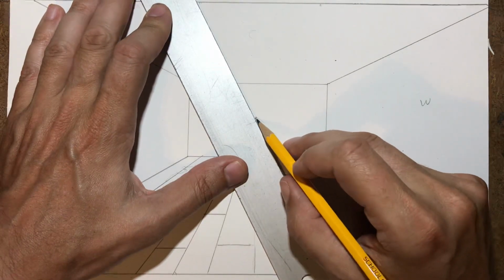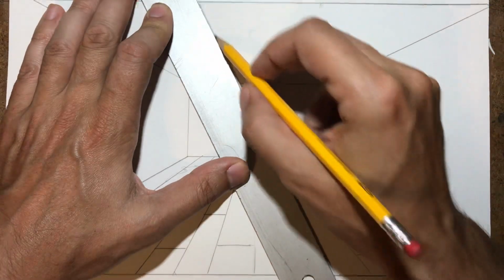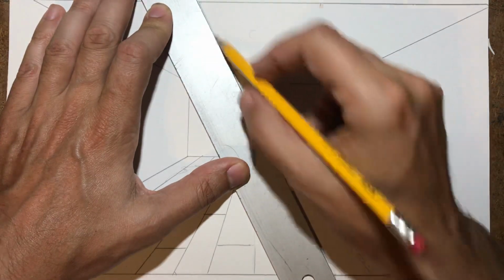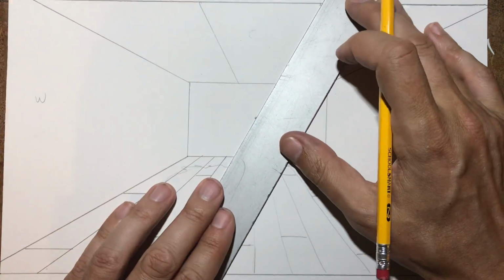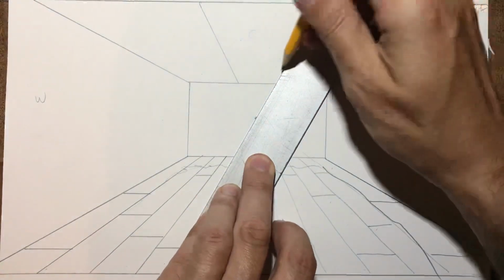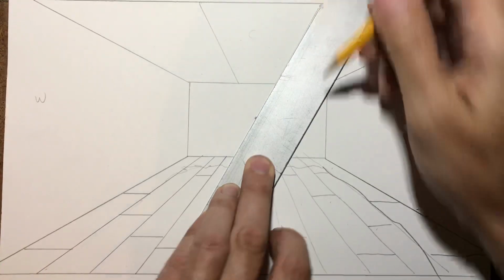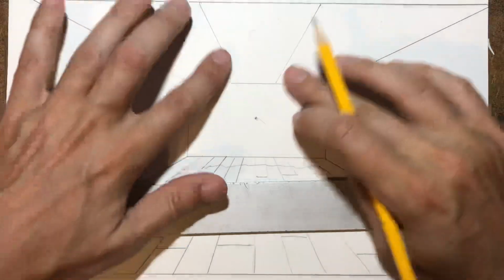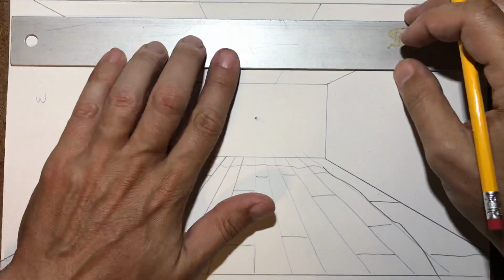You can establish how wide you want them to be. Line up your ruler, remember, to the vanishing point, and then draw a light line from the rectangle up into the ceiling. Do the same thing over here. Line up the ruler to the vanishing point, and then connect it to the line. So this is now going to become the left and the right side of my lights.